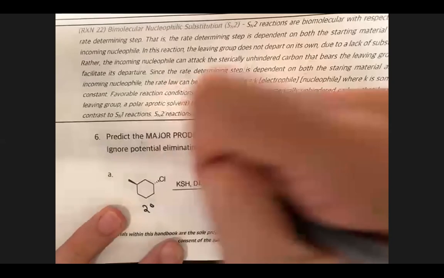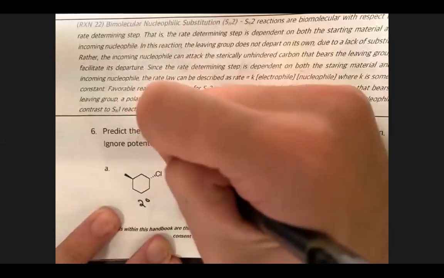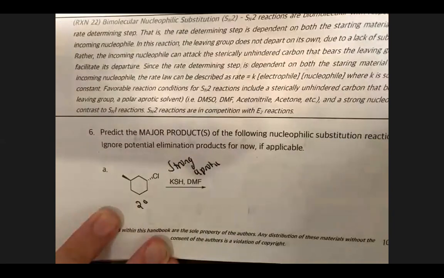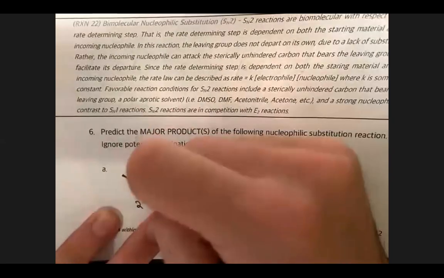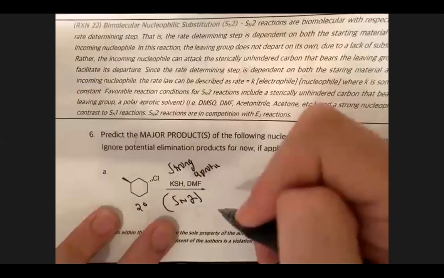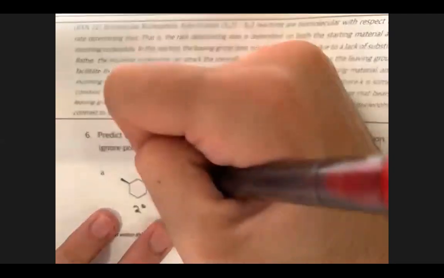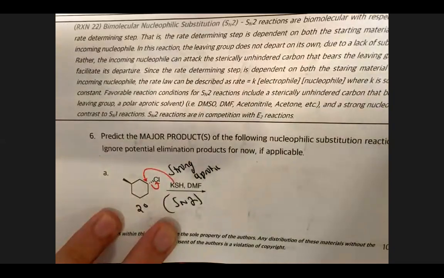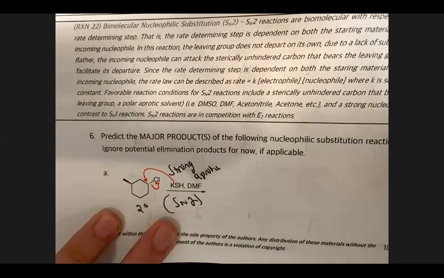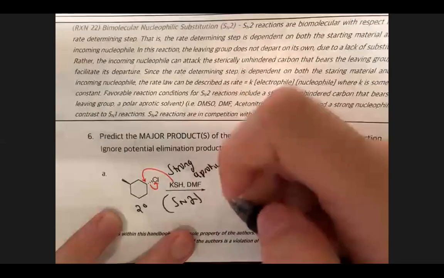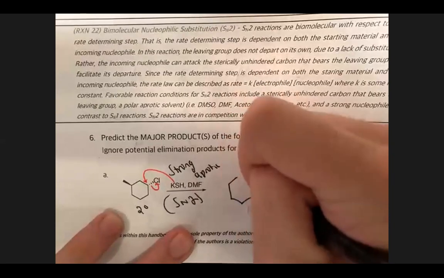What is this nucleophile? Strong. Aprotic. Those are the three things I would write down. Sn2. We know Sn2 is going to be a concerted mechanism where the sulfhydryl group attacks that carbon and that chloride leaves. But remember, it was sterically hindered on the dash orientation, so we could have only come from the wedged orientation, so we exclusively get one product.